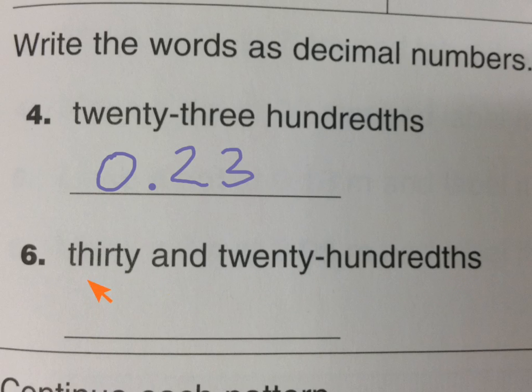Okay, farther down, 30 and 20 hundredths. Okay, so 30 is the number 30, just like we've known before. This is where the decimal point would go. And then we have 20 hundredths. Okay, 23 hundredths looks like this. So 20 hundredths would look like that. 30 and 20 hundredths. There it is. Try to do numbers 5 and 7 on your own.